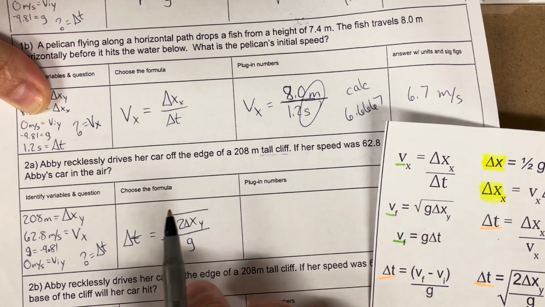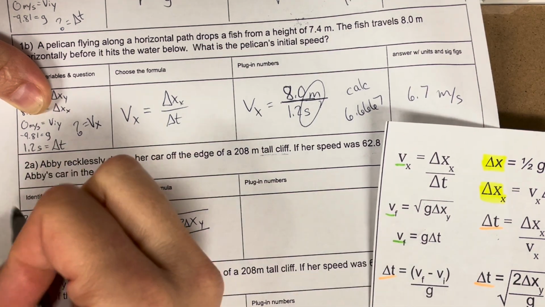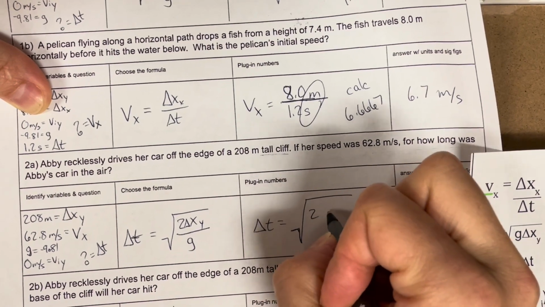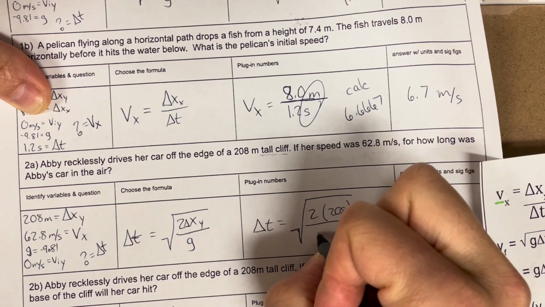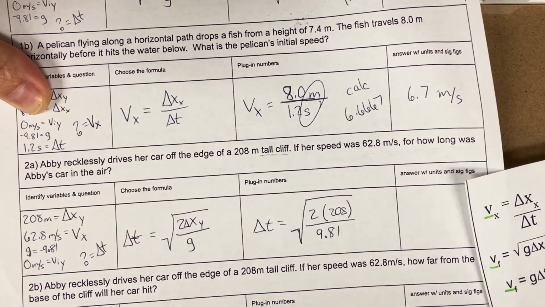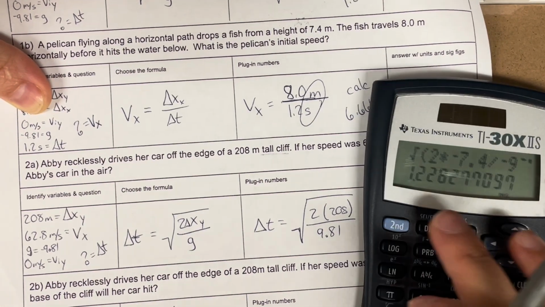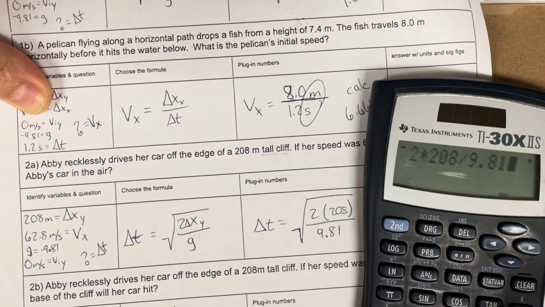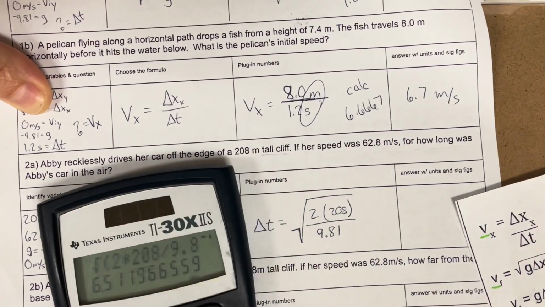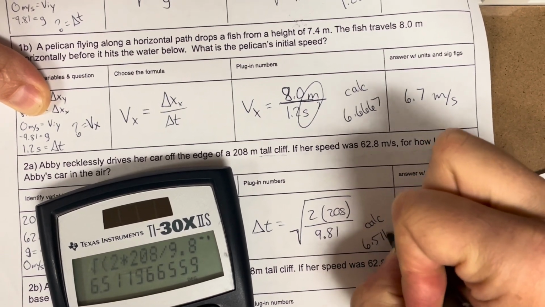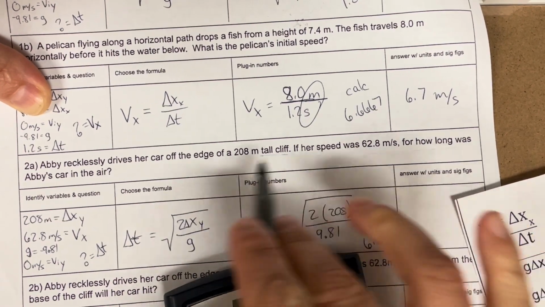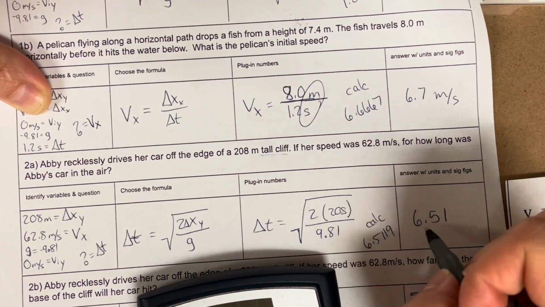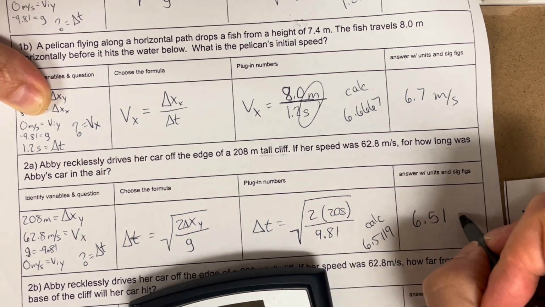Again, with this formula, make sure that you either make both your numbers positive or make them both negative, so the calculator doesn't give us an error. So 2 multiplied by our 208 over a positive gravity to keep our numbers easy. Punch that into the calculator, so we have the square root of 2 multiplied by 208 divided by 9.81. Calculator says 6.5119. Sig figs, I've got 3 in both of those numbers, so 3 significant figures in our answer. So 6.51. Units of measure, I'm solving for time, so this is seconds.